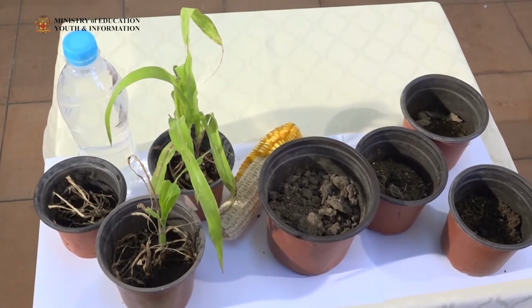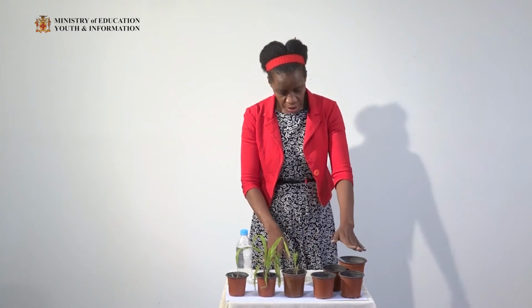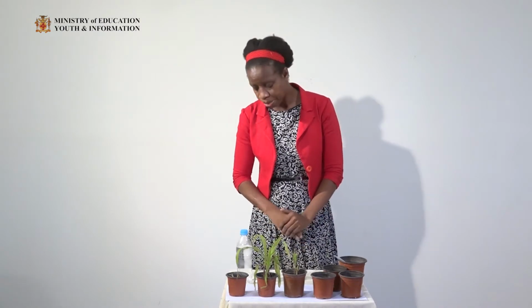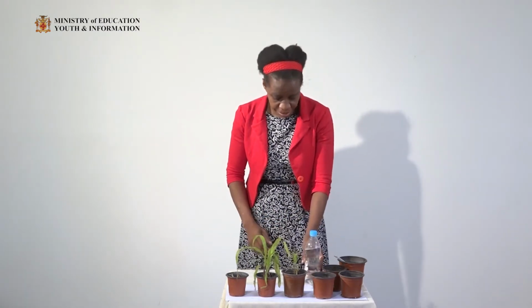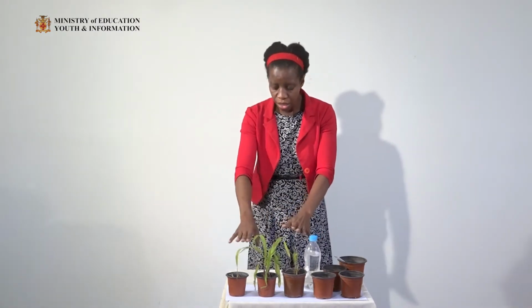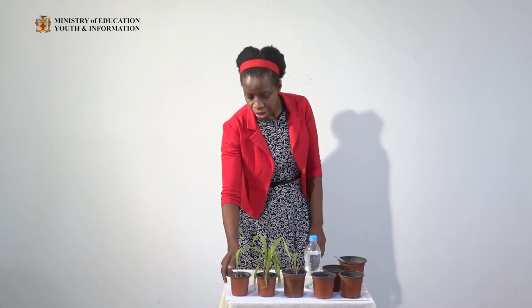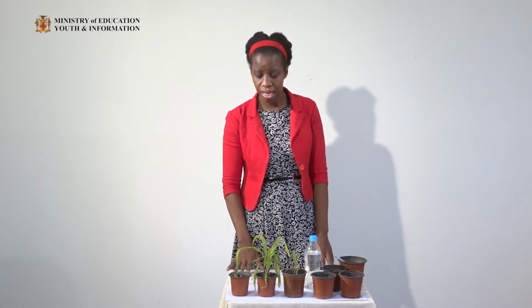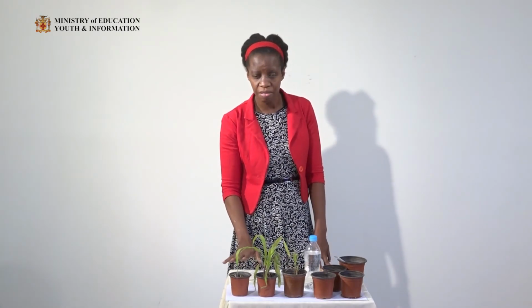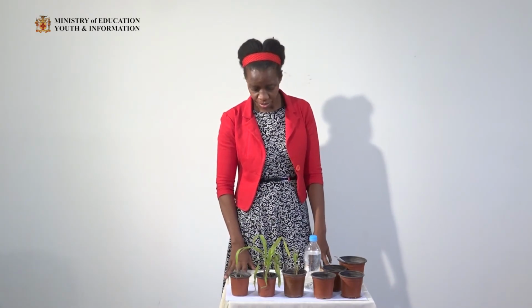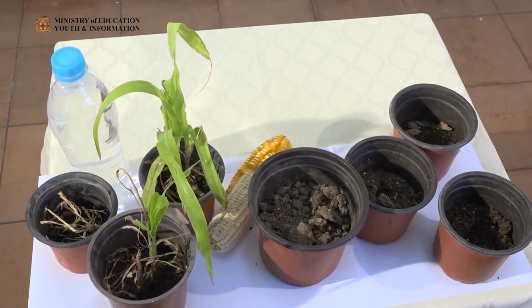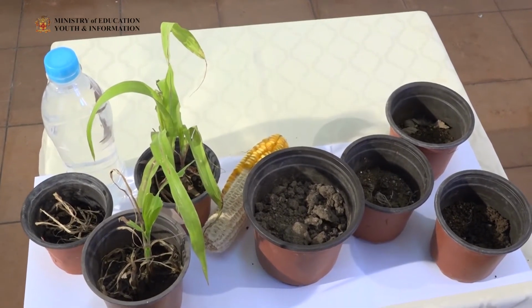We added our different conditions. Now, let me see if you're thinking. Can you look at these 3 plants and determine which corn would have been planted but would not have received any water? Can you figure out which one did not get any water?